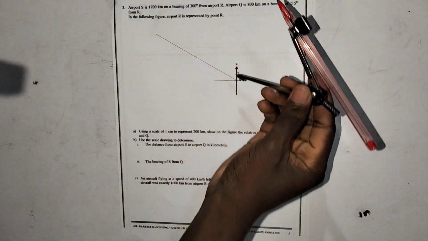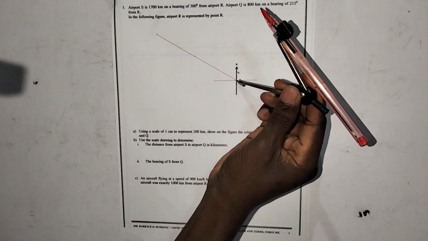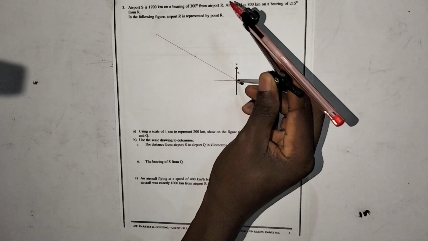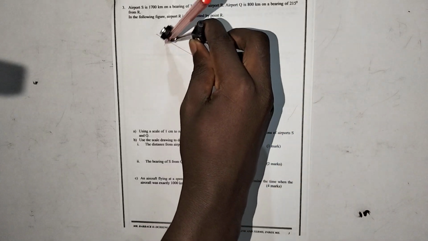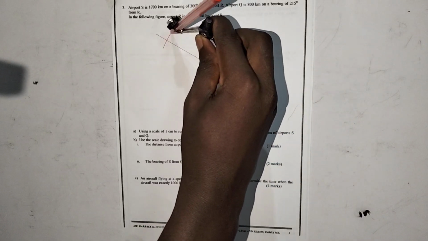Once you measure 8.5, be as accurate as possible because this is construction. Stand at R with the sharp point and make an arc on that particular line there. That becomes the Airport S.